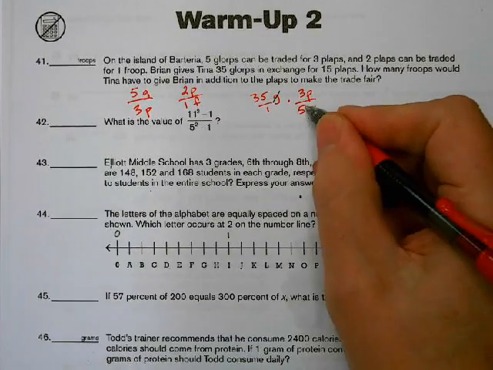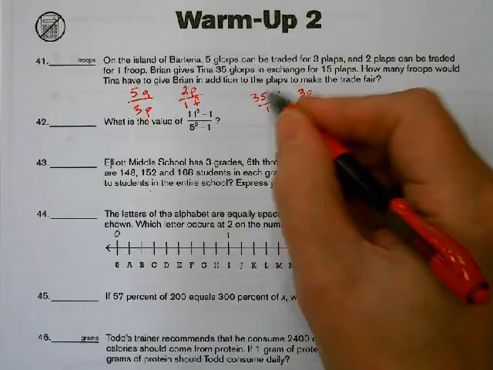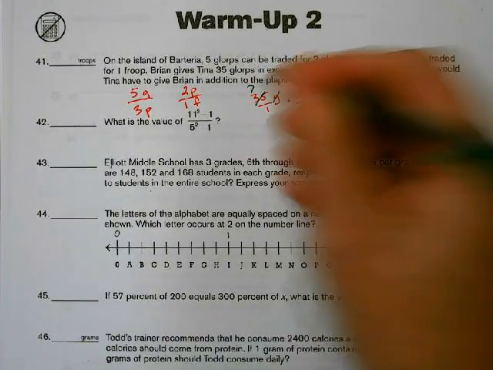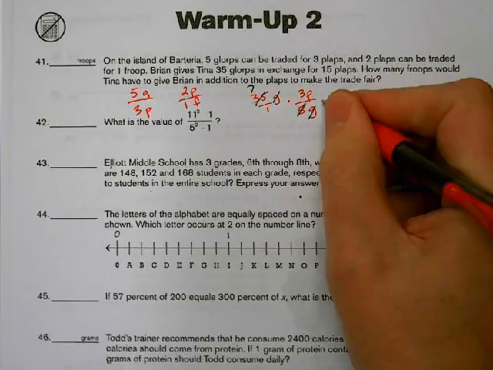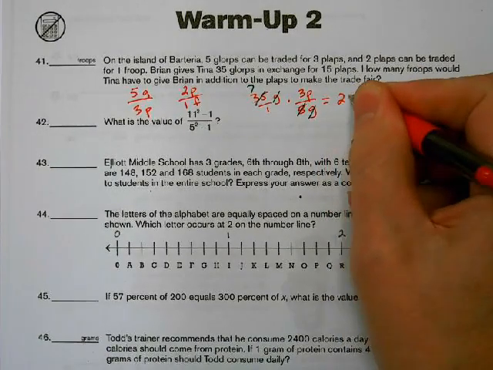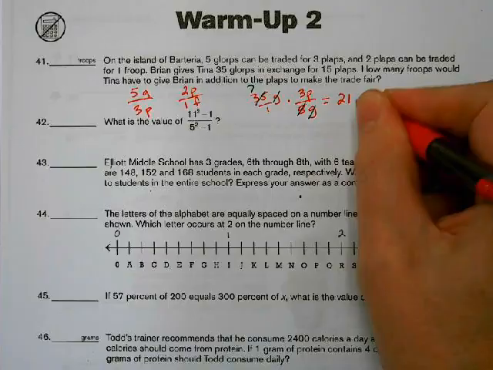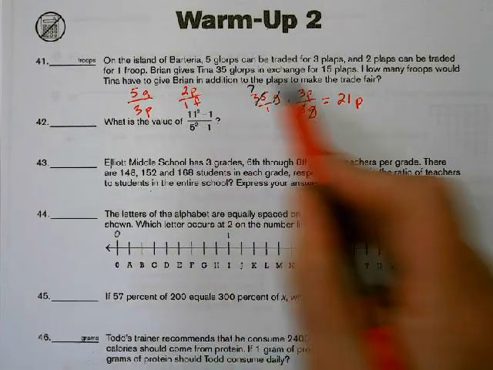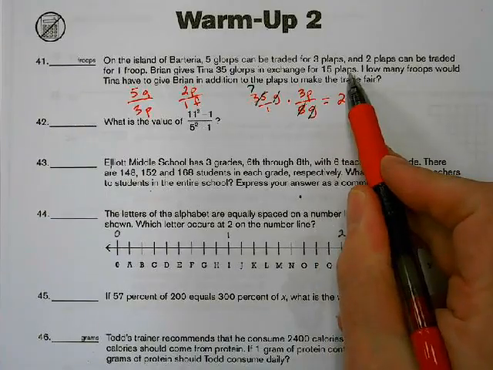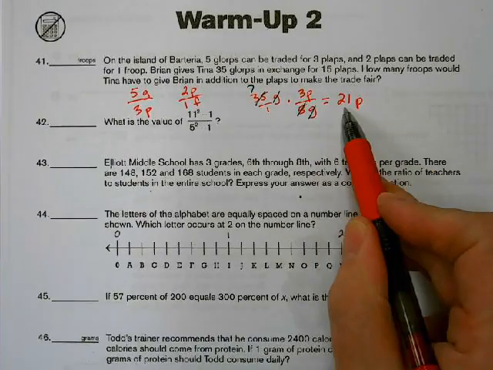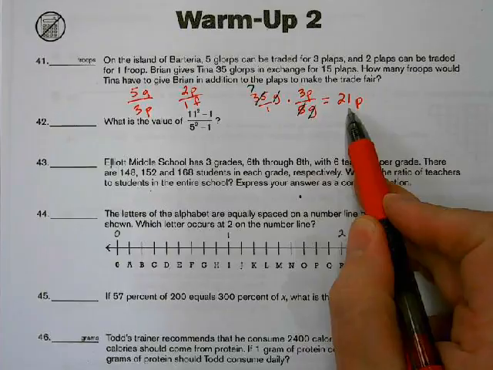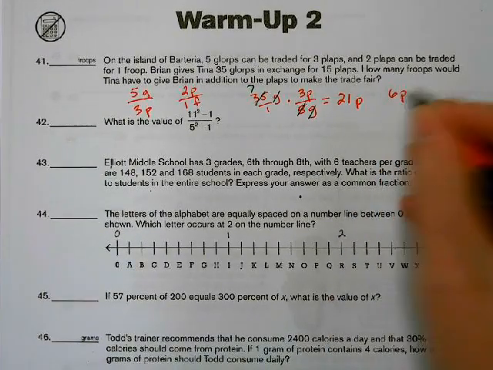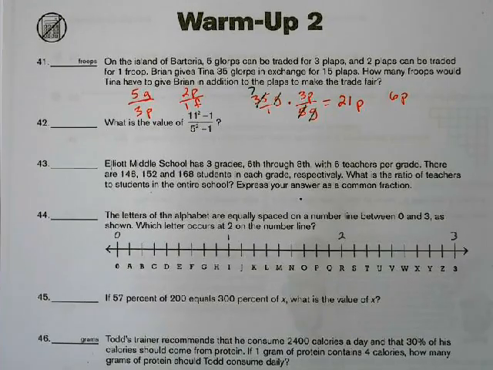So here, 5 goes into 35. Oops, should have done like this. Goes in there 7 times. So it looks like we should have gotten 21 plaps from this. Right? She did 35 glorps and got 15 plaps. She should have gotten 21 plaps, so we're short 6 plaps. All right, so I want to find out 6 plaps, what is that for fruips?